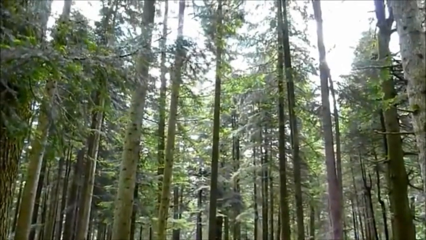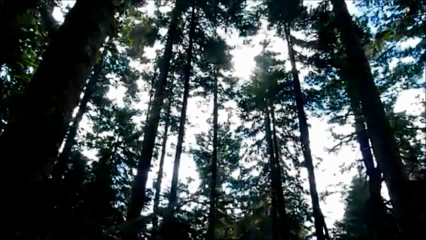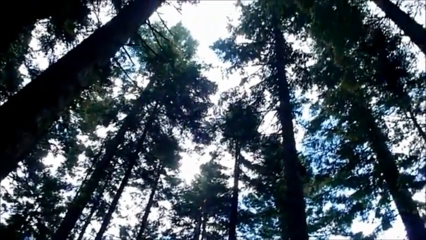create a special environment which in turn affects the kinds of animals and plants that can exist in the forest. Trees are an important component of the environment. They clean the air, cool it on hot days, conserve heat at night, and act as excellent sound absorbers.